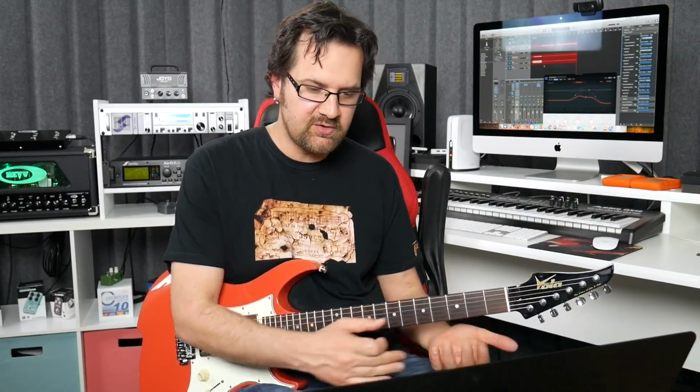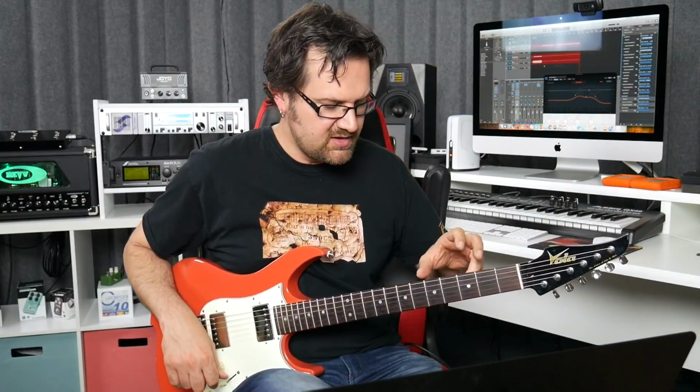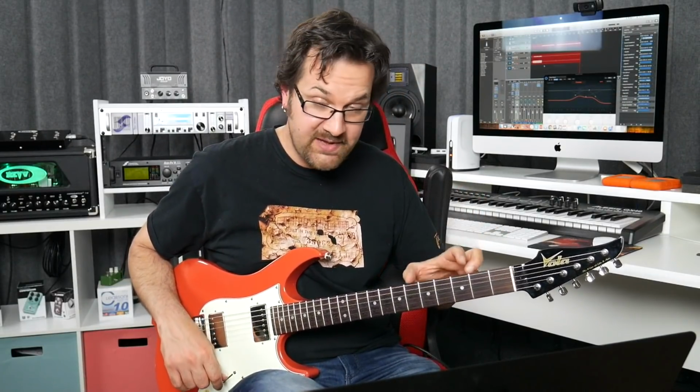These shapes are just tools to get started. But whether you're using this system, this position that I'm about to show you, or the 3-note per string, or a hybrid type of position, the notes, the pitches are the same. The listener doesn't care. But let's take a look at this position. We are in the E position of the CAGED system.